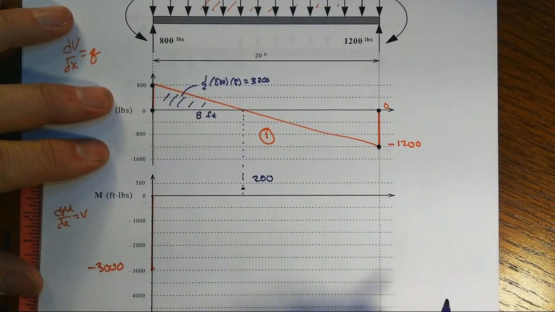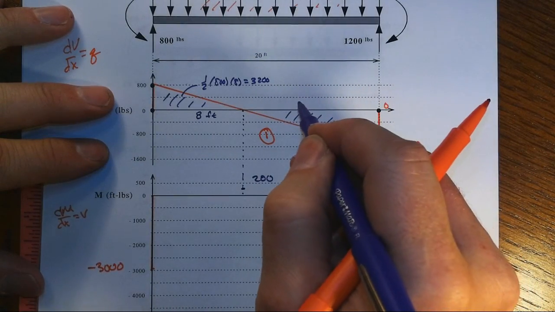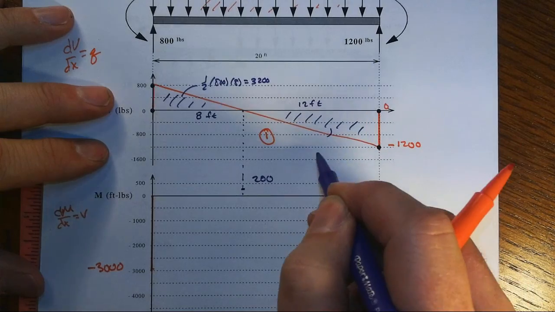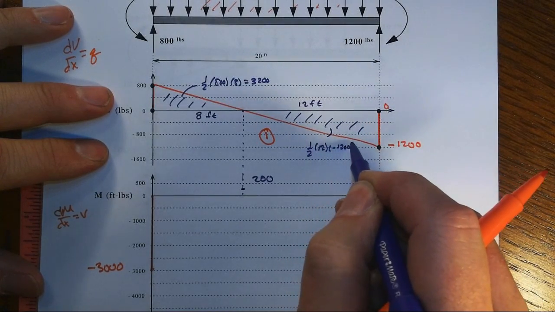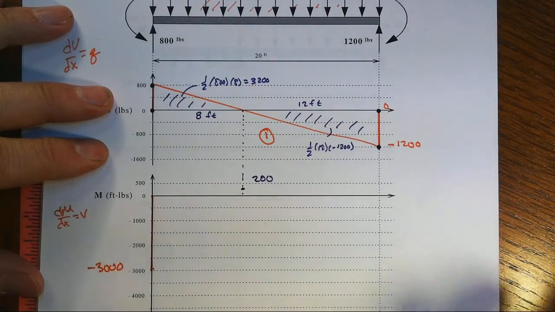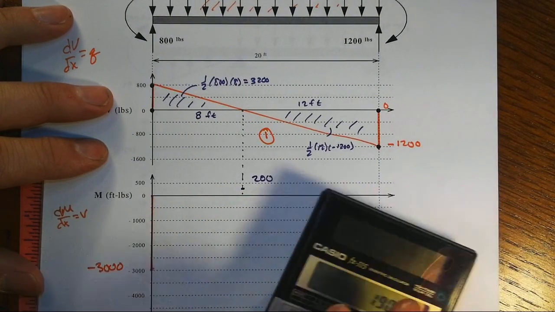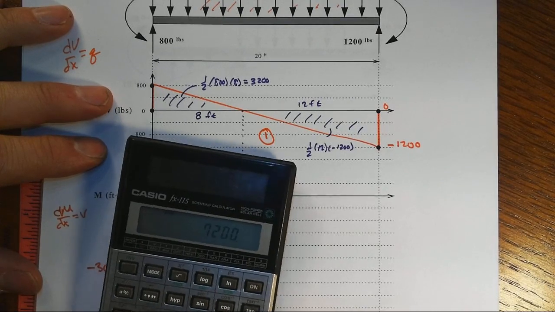And then we've got 12 feet here, and that area will be 1/2 of 12 times 1,200. So 12 divided by 2, that's 6. 6 times 1,200 would equal 7,200.